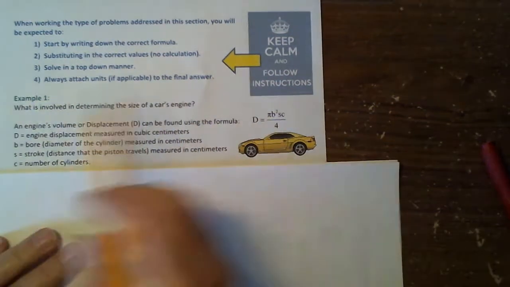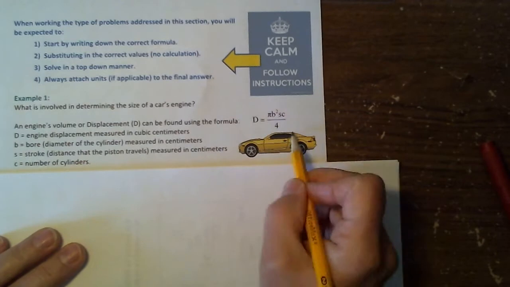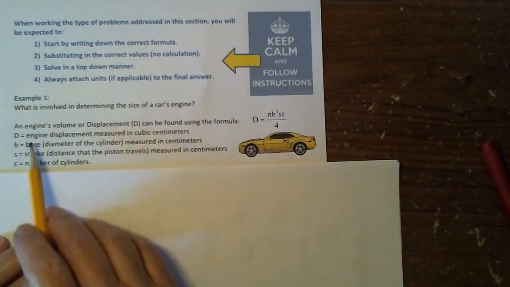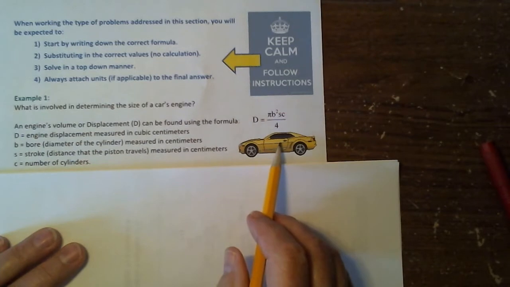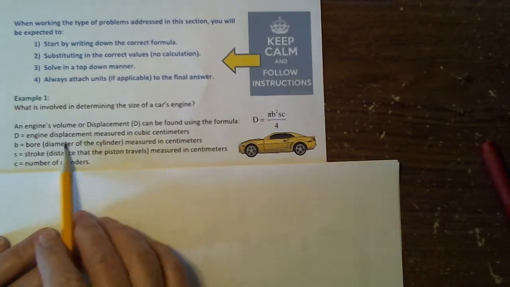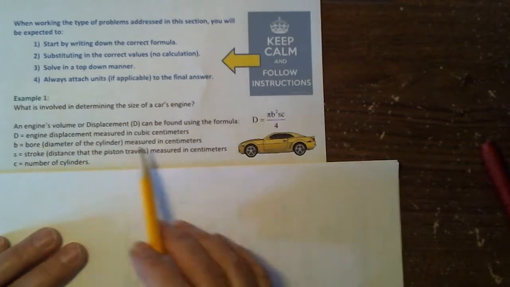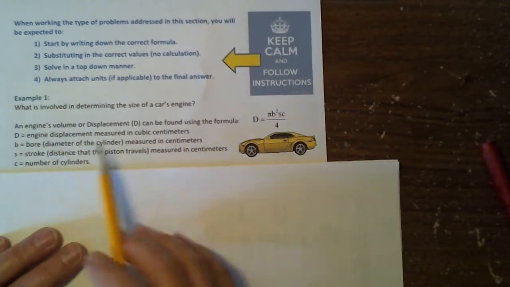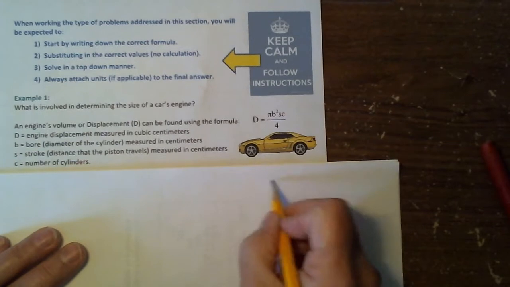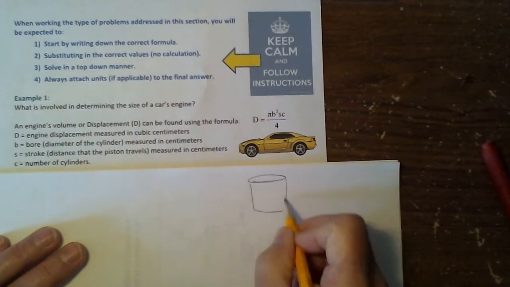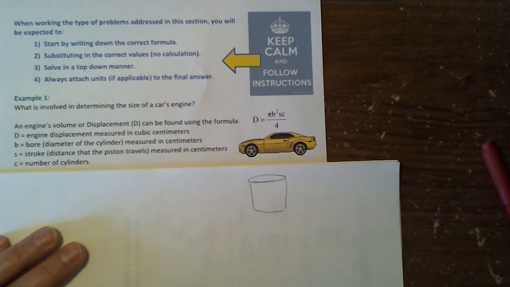So this is example 1. We have this formula over here that is helpful in finding the engine displacement for a vehicle. And engine displacement, D, is in cubic centimeters, and B is the bore, which is the diameter of the cylinder. In the engine, there's a cylinder, just like a can, so to speak, except it doesn't have a bottom or a top.